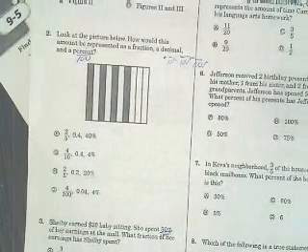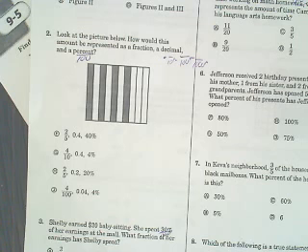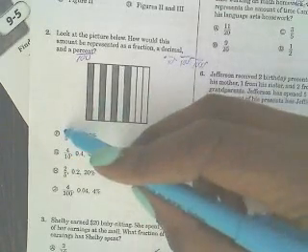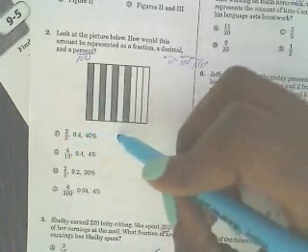All right, then you go down here and say, look at the picture below. How would this amount be represented as a fraction? So you got to do the fraction. That one's pretty simple. A decimal and percent. Well, whatever answer you choose, you must make sure that it's represented as a fraction, decimal, and a percent.